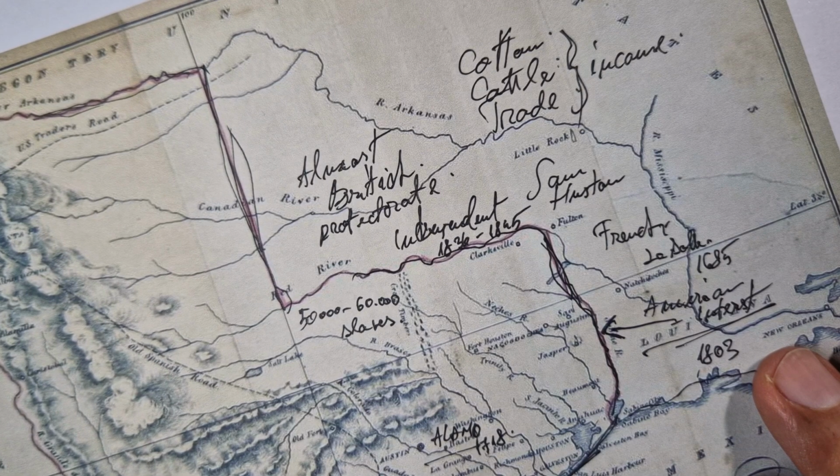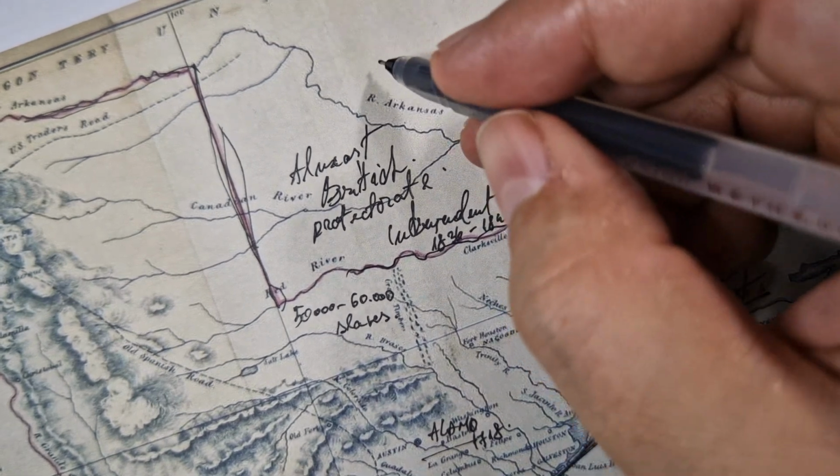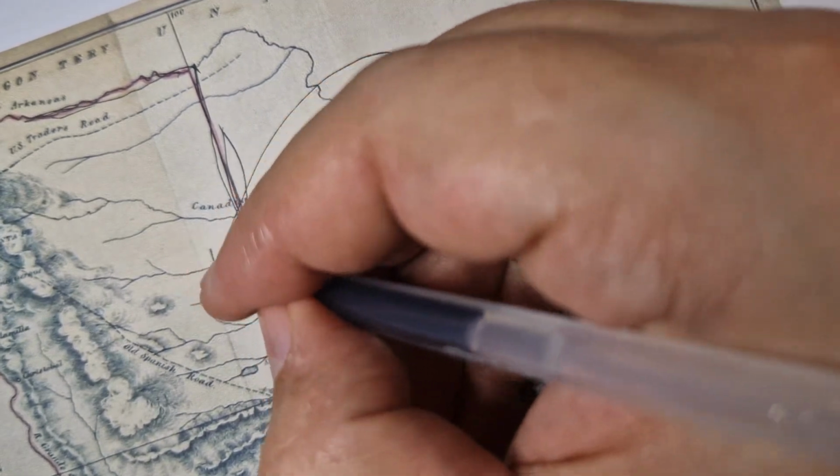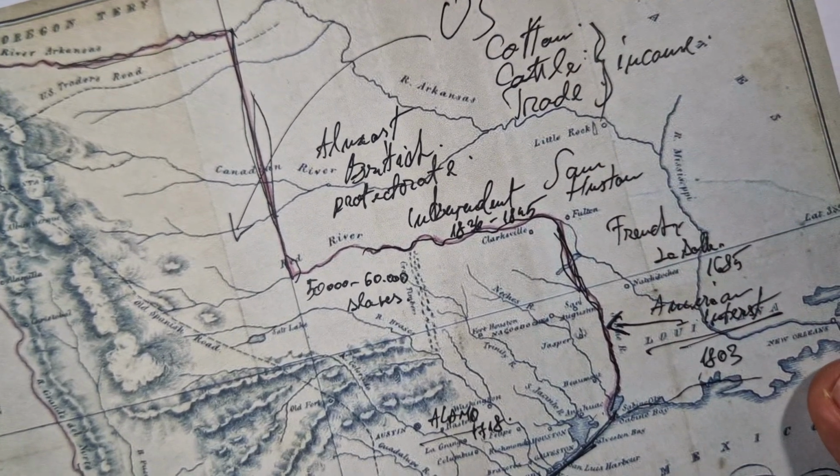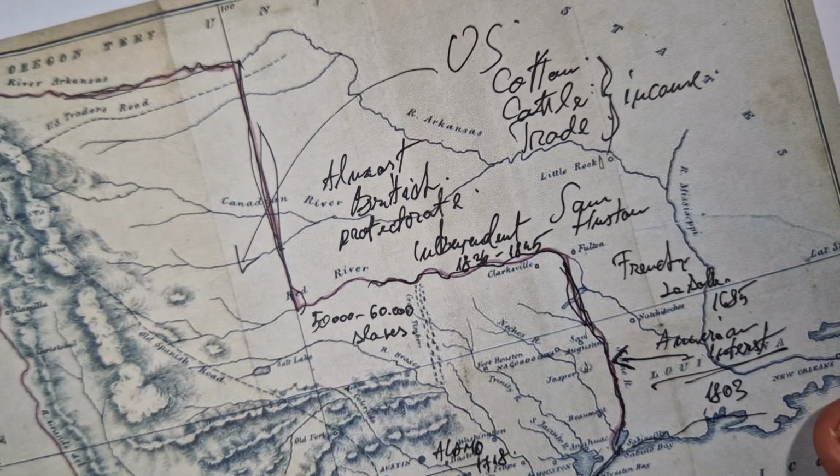This was one of the reasons the US sped up Texas annexation, to prevent European influence in North America.